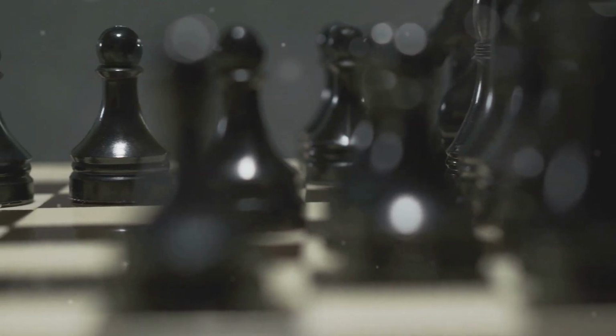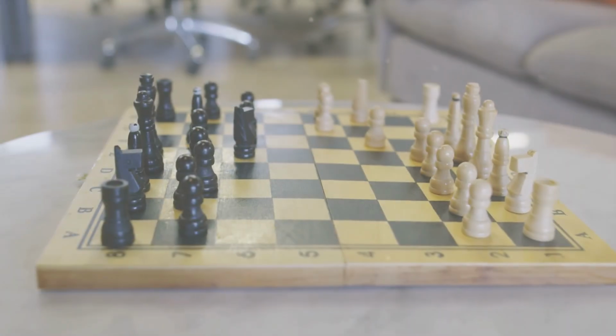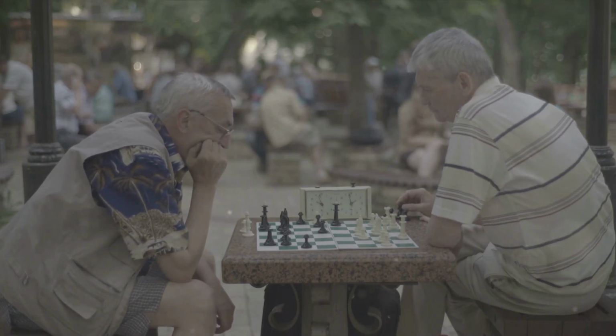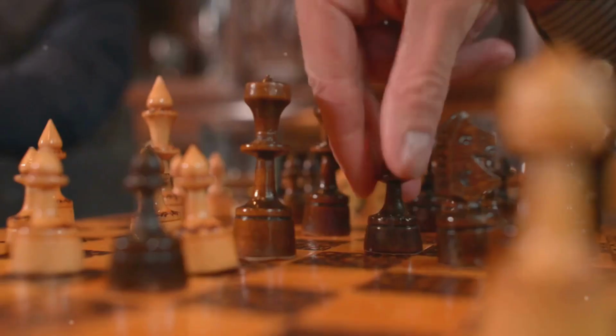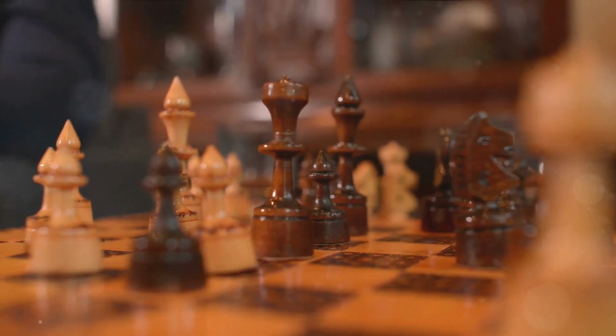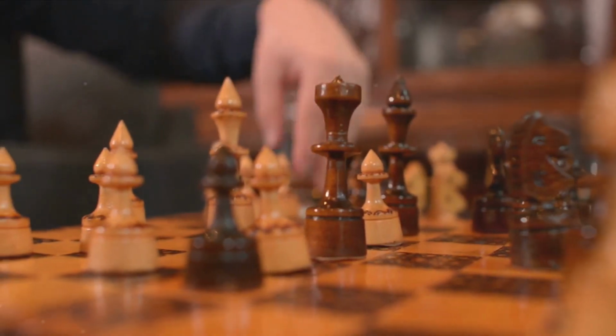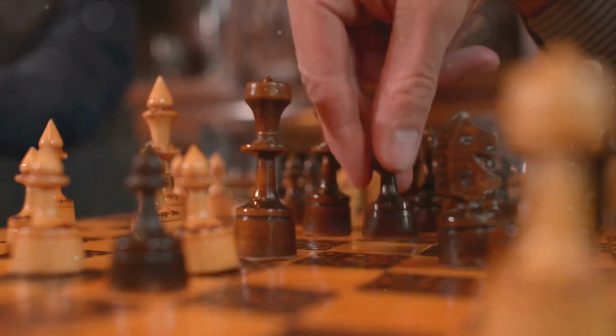But who makes the first move? In chess, the privilege of the first move is always with white. This first move is a crucial one. It's the opening salvo that sets the tone for the entire game. It's like the first note in a symphony, the first stroke on a blank canvas. It lays the groundwork for everything else that's to follow.